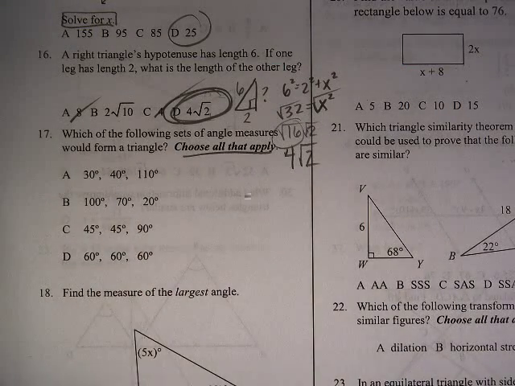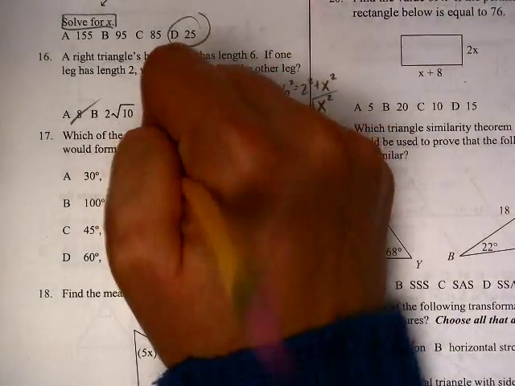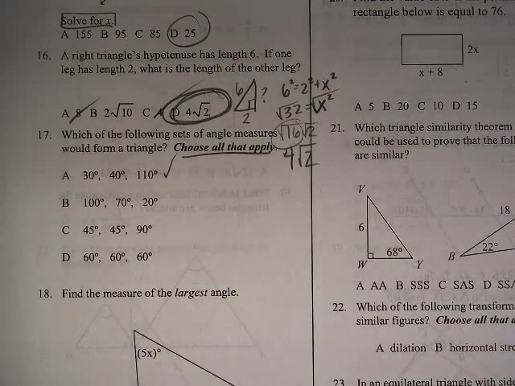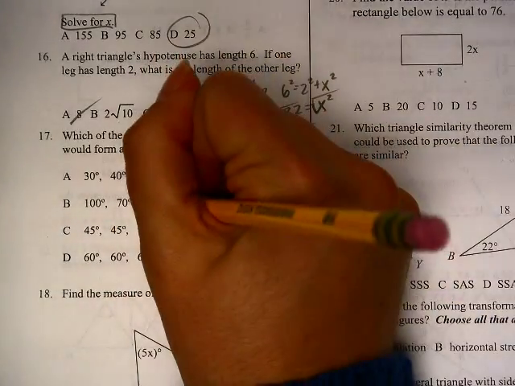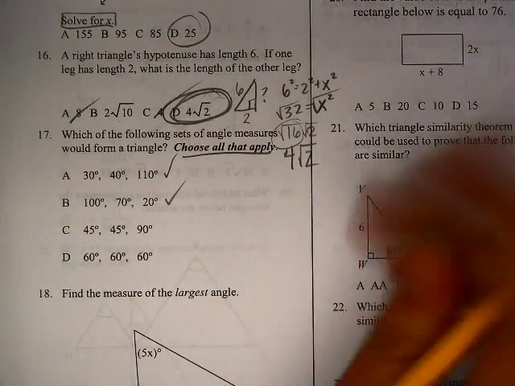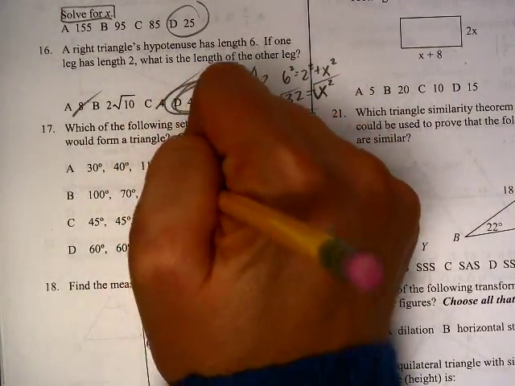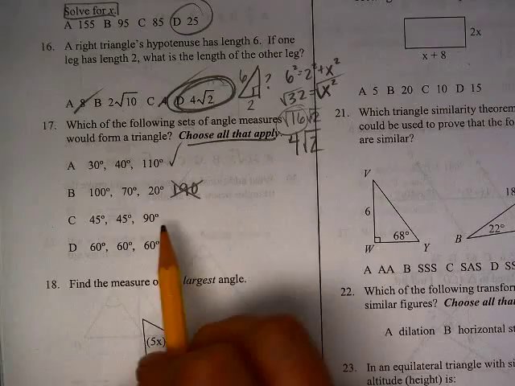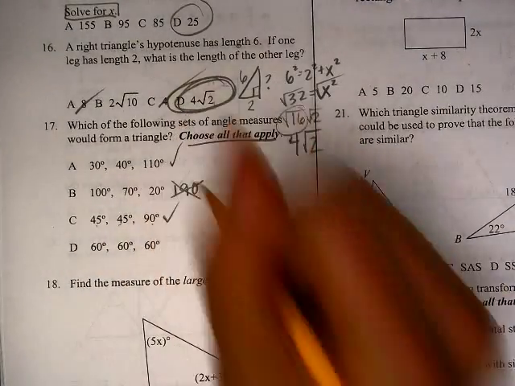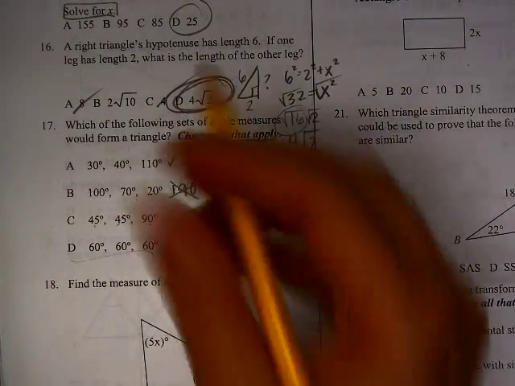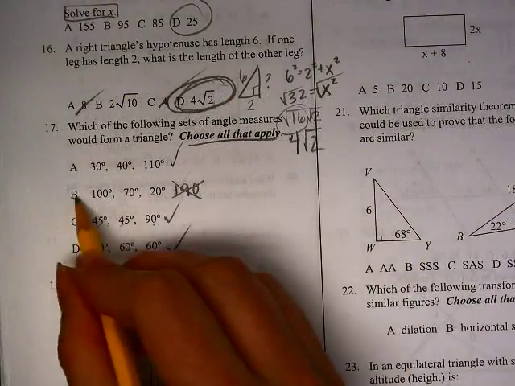So I'm just going to do a little math. 30 plus 40 plus 110, check, 180. 100 plus 70 plus 20, check. Just kidding, not check, because this is 190. Bad. 90, 45, 45, that one works for 180, and then these guys also work. So just B, that's the only one that doesn't work.